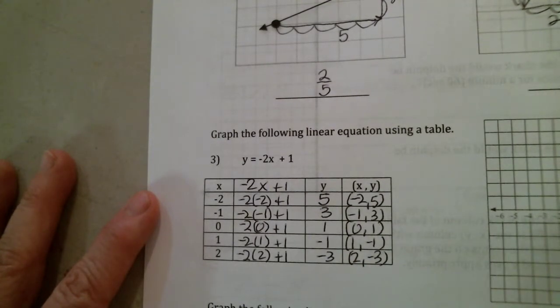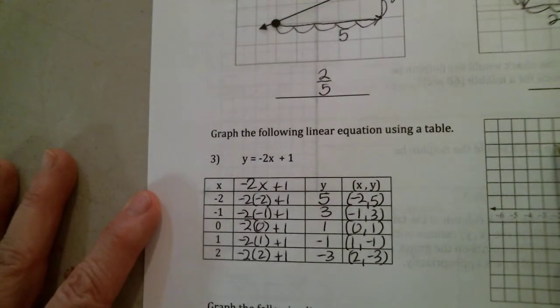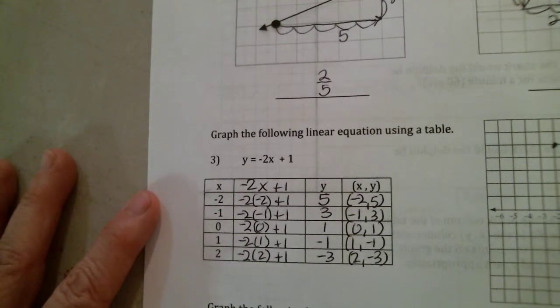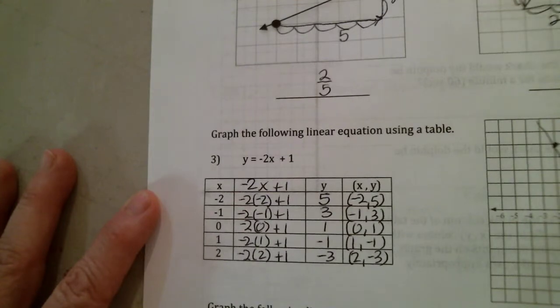So we're graphing these points: left 2 and up 5, left 1 and up 3, 0, 1, right 1 and down 1, and right 2 and down 3. That makes a line like this.